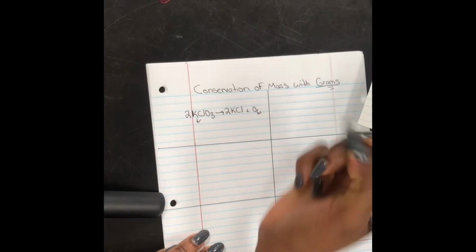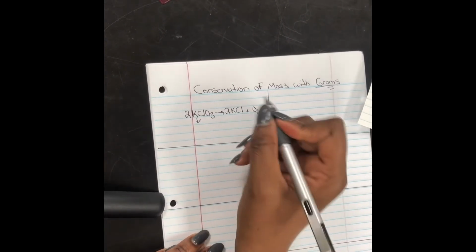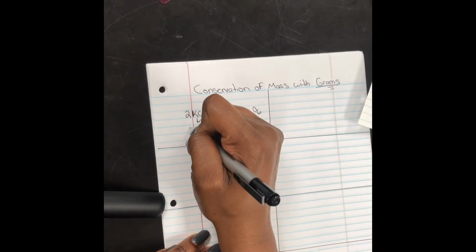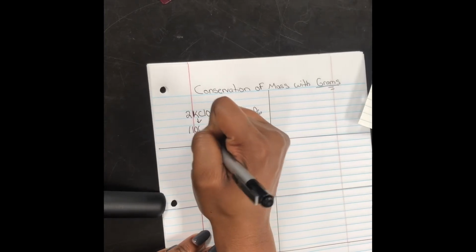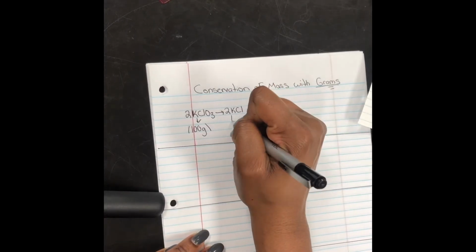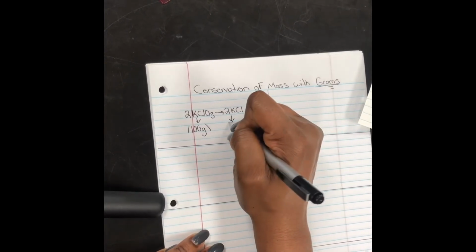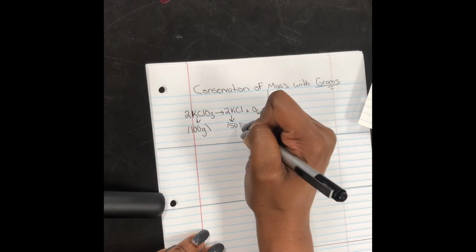But sometimes you may see questions where they will give you grams. So for example, let's say the first reactant, we have 100 grams, right? And then the second, we go to the right side, the products. This one will have 50 grams.